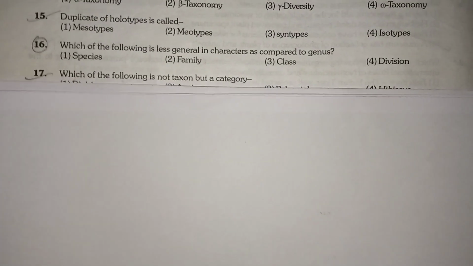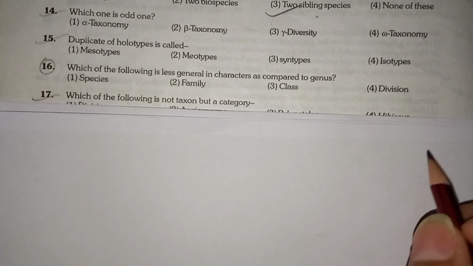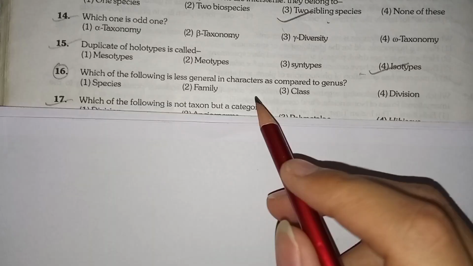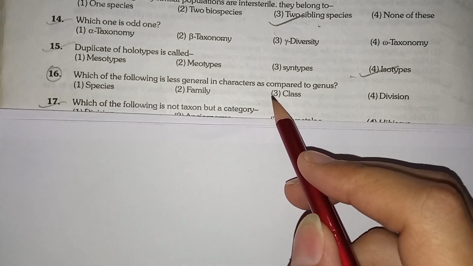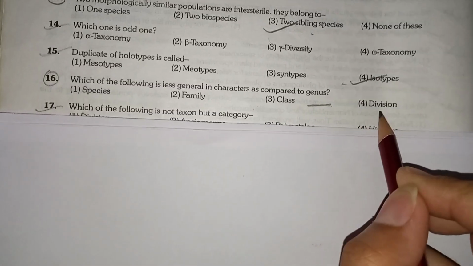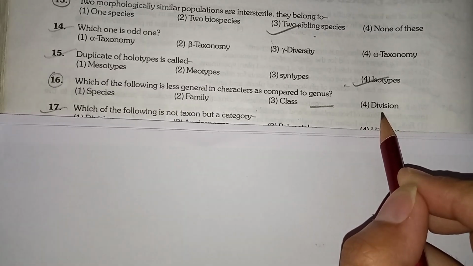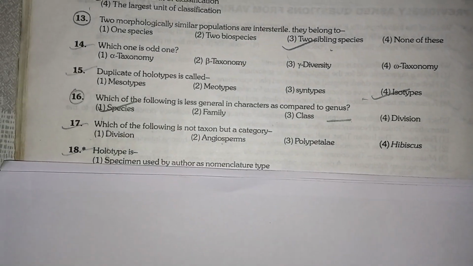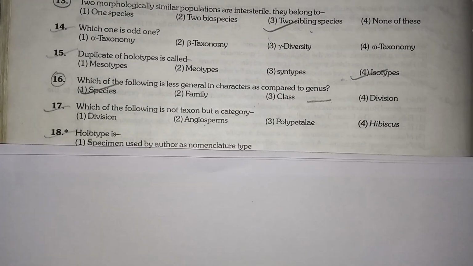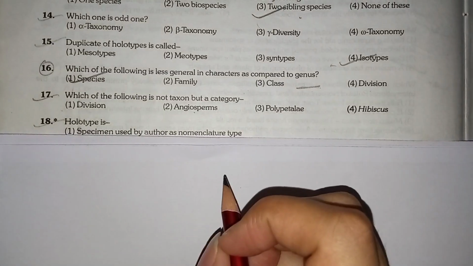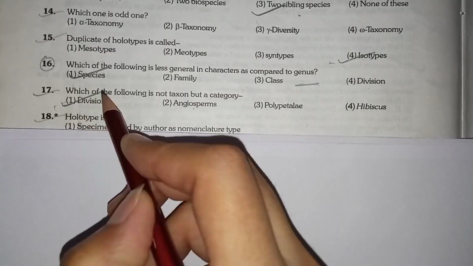Duplicates of holotype is called mesotype, meotype, syntype, and isotype. And the correct option is isotype. Which of the following is less general in characters as compared to genus? Species, family, class, division. Species. Which one of the following is not a taxon but a category? Division, angiosperm, polypetally, hibiscus. And the correct option is division.